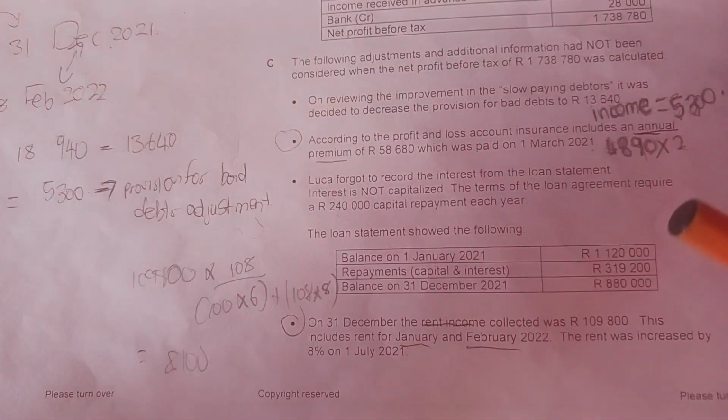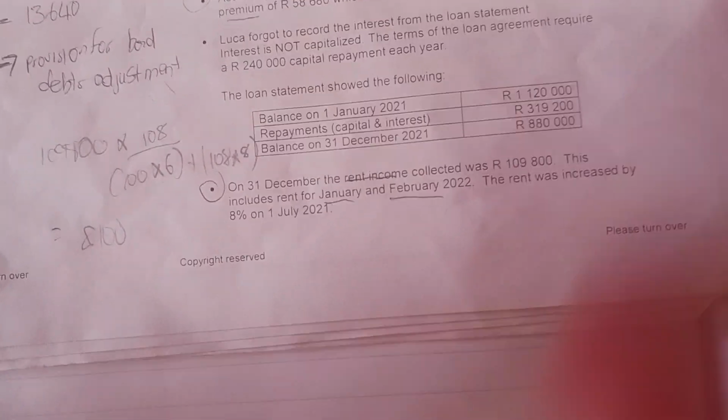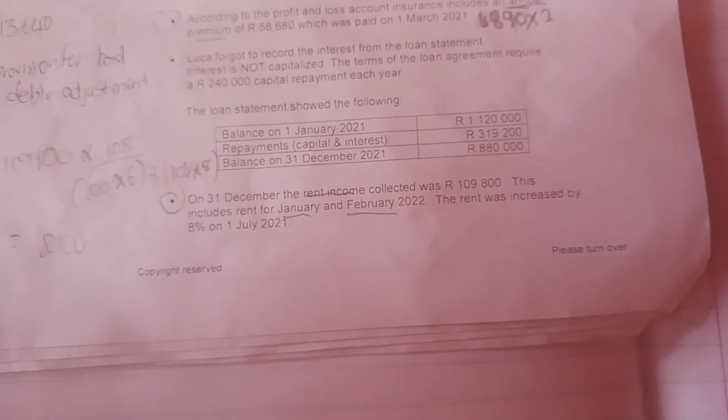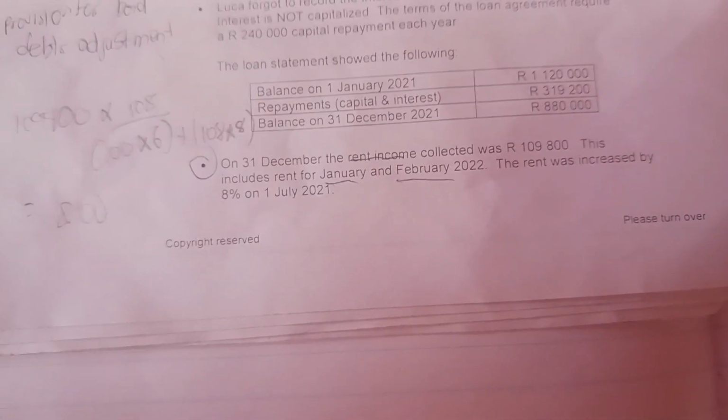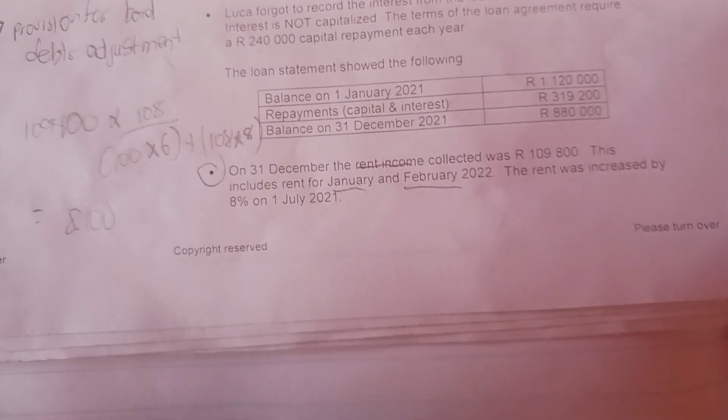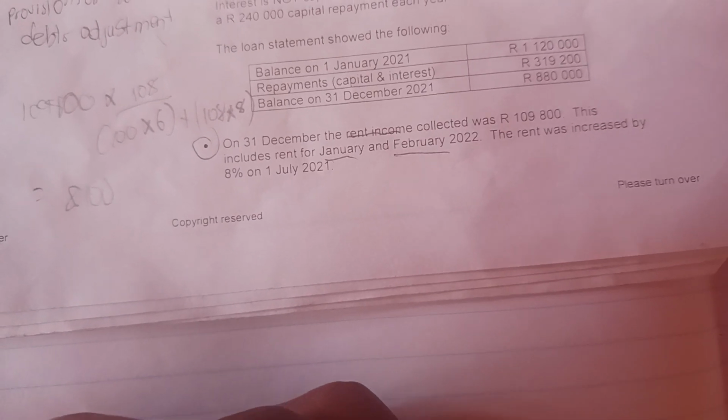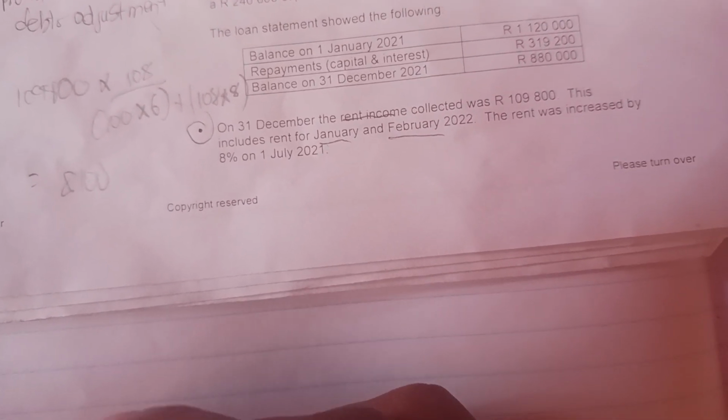Now, let's look at how to calculate or deal with this type of question. So now, I'll have to show you guys a method. It says, sorry about that. On 31st December, rent. So the amount is 109,800.